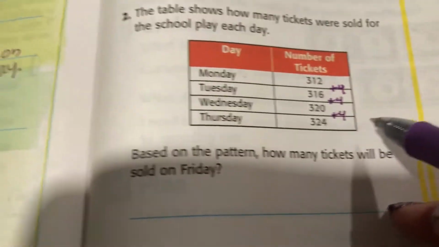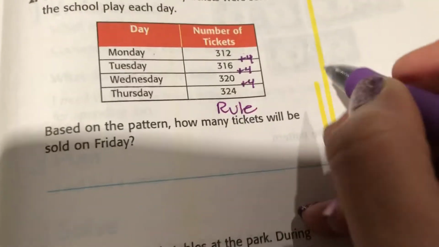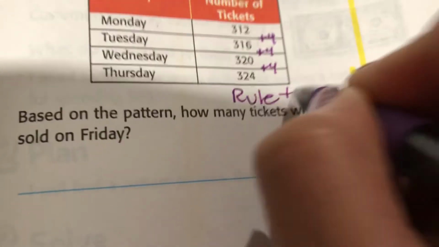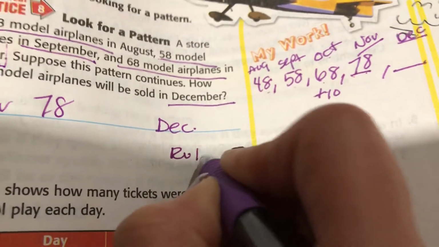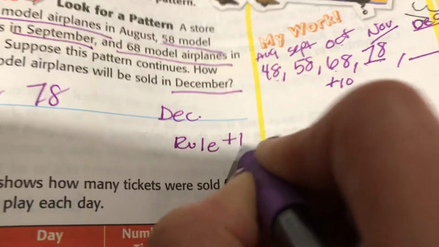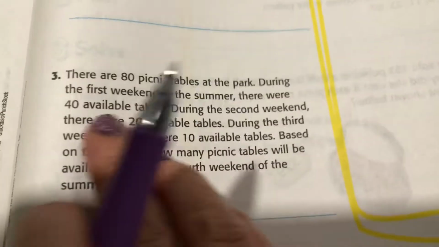Okay, so we know that the rule here is what? The rule, so look for the rule, is plus 4. And then this rule here was plus 10. Okay? All right.